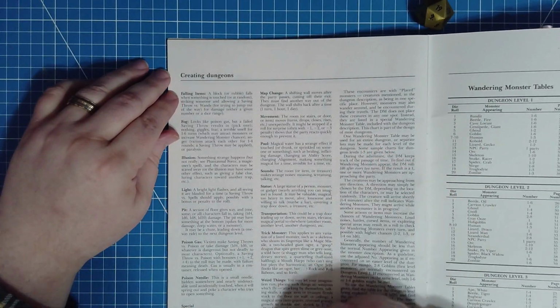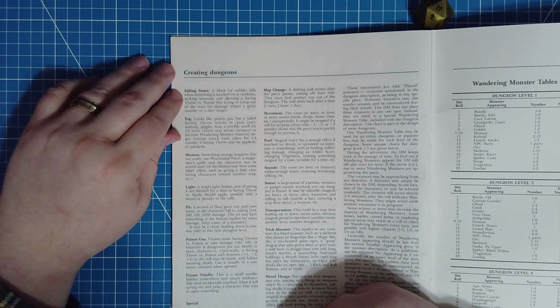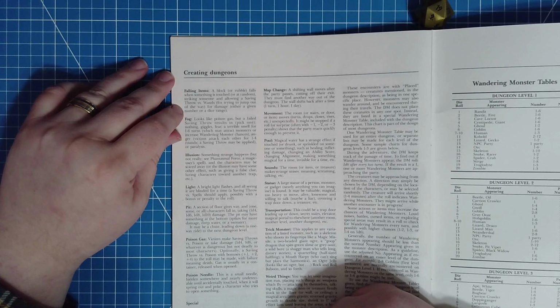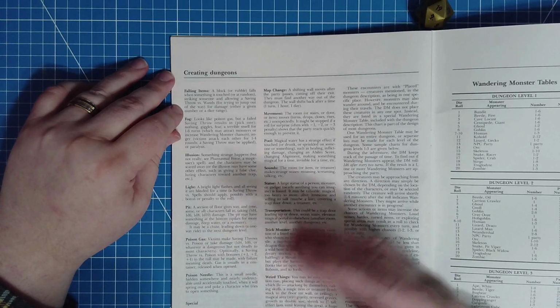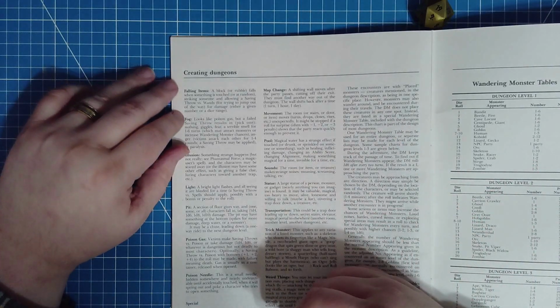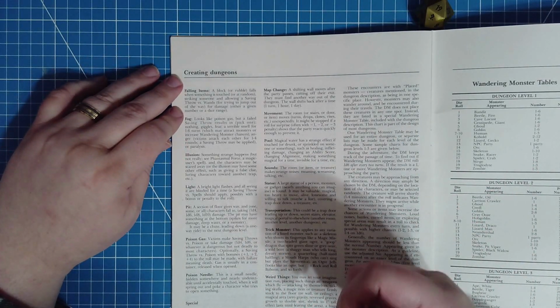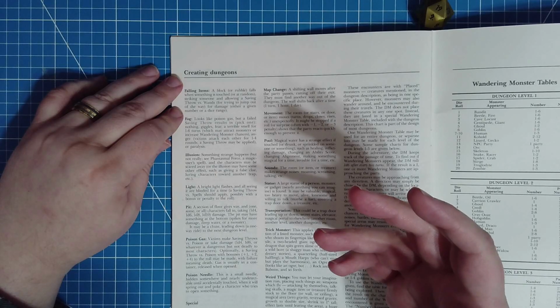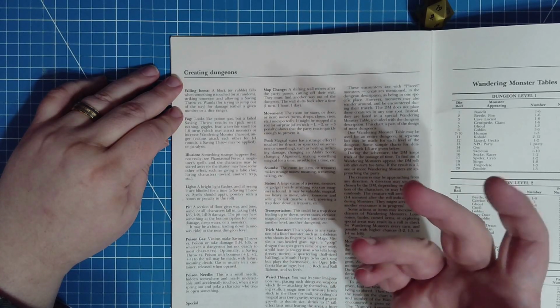So, falling items. A block or rubble falls when something is touched or at random, striking someone and allowing a saving throw versus wands for trying to jump out of the way for damage, either a given number or a dice range, right? So, the whole ceiling could fall in, or it could just be like a small part of it. Or, another kind of example of a falling item trap is actually just like a bucket over a well and you're standing below it, right?